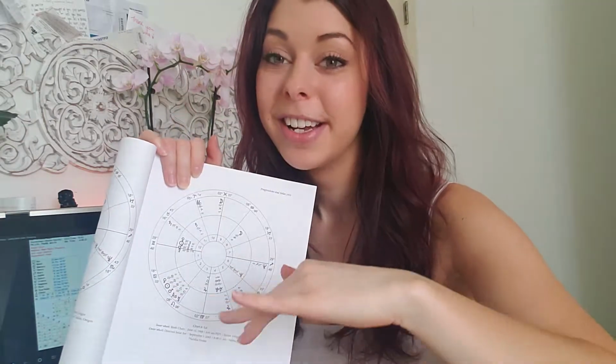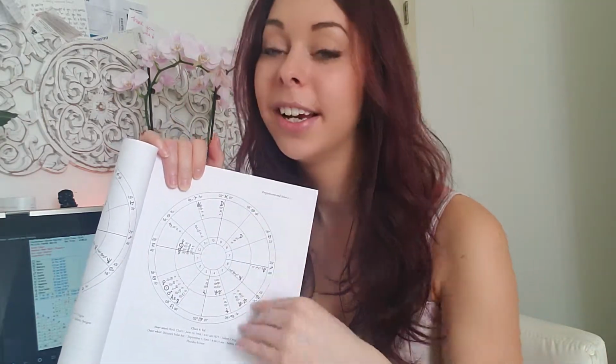So each house has its normal ruler, which goes Aries, Taurus, Gemini, Cancer, Leo, Virgo, Libra, Scorpio, Sagittarius, Capricorn, Aquarius, and Pisces. So it goes from birth to death. So the transition from Pisces into Aries is always a very big shift.